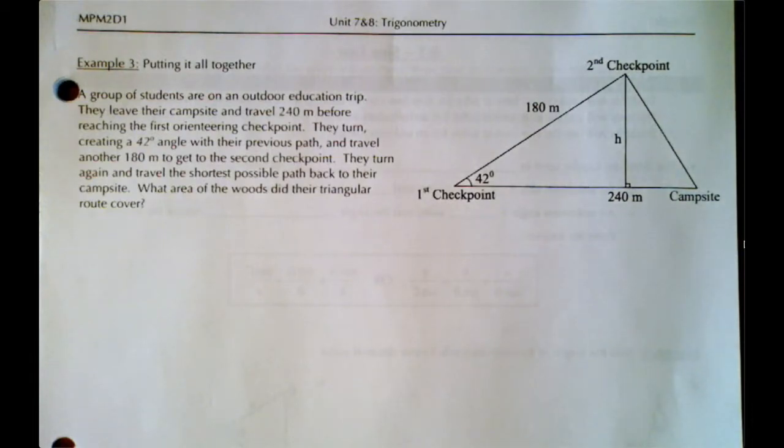A group of students are on their outdoor education trip. They leave their campsite and travel 240 meters before reaching their first orienteering point. They turn, creating a 42-degree angle with their previous path and travel another 180 meters to get to the second checkpoint. They turn again and travel the shortest possible path back to their campsite. What area of the woods did their triangular route cover?